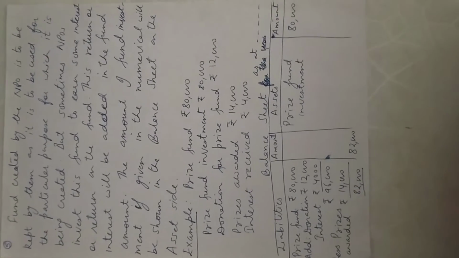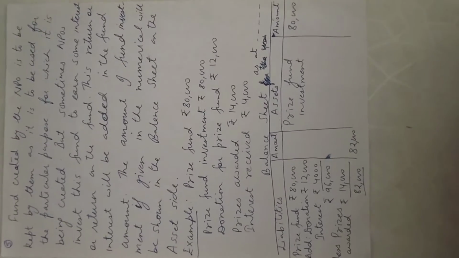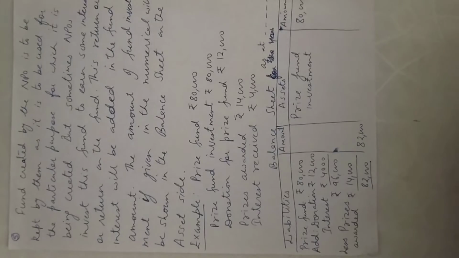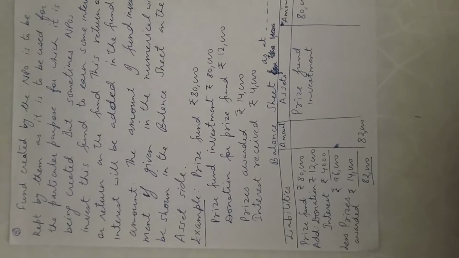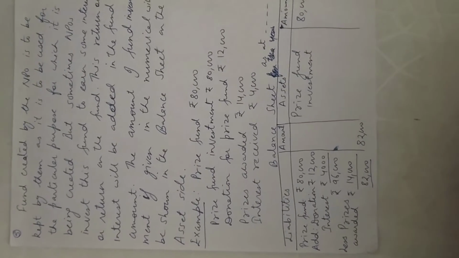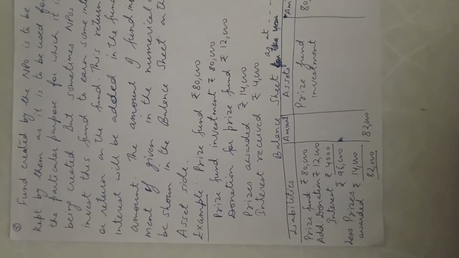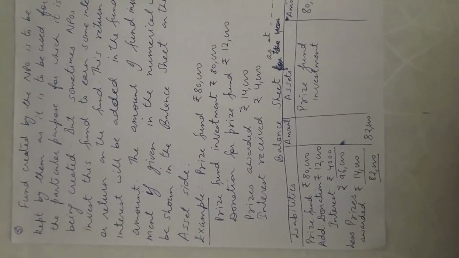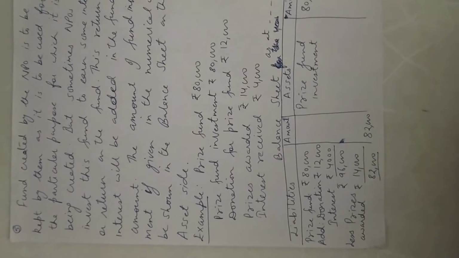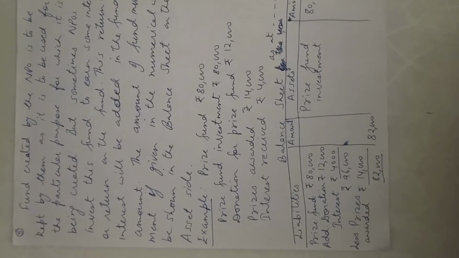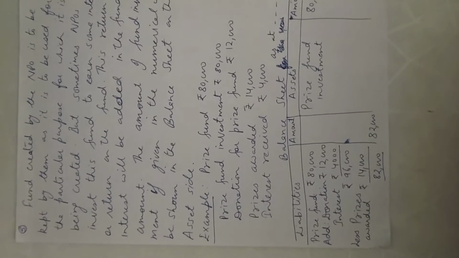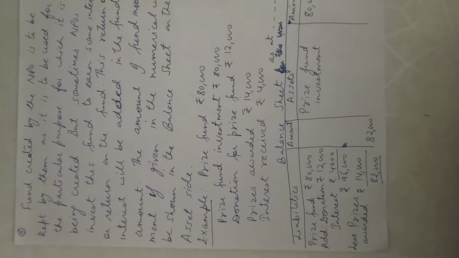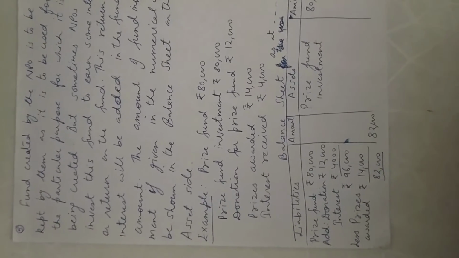Suppose someone created a fund for building a building, they are bound to use that money for making building only. Now they have two choices. Either they keep that money with them. If they keep it with them, that money will not increase. Second choice with them is they can deposit or invest it in a bank or in some company. In such case, they will get interest on it and their fund will keep on increasing. If they invest their fund in some bank or in some securities, it is known as fund investment. If fund investment is given in the numerical, it will be shown in the balance sheet on the asset side.